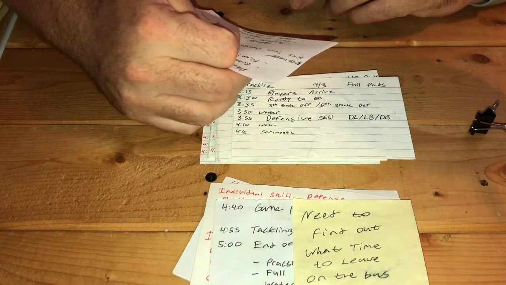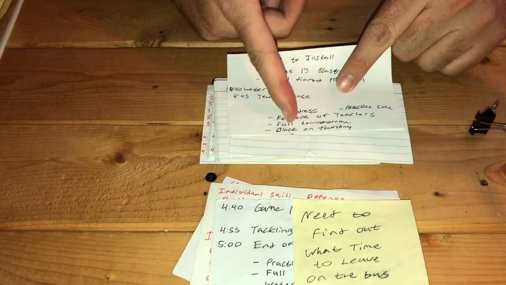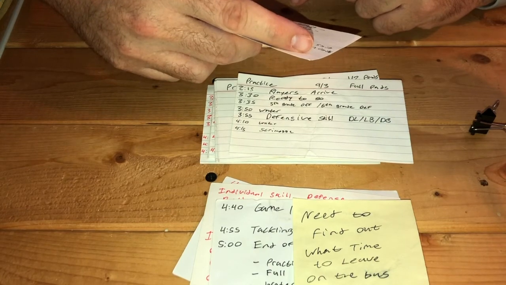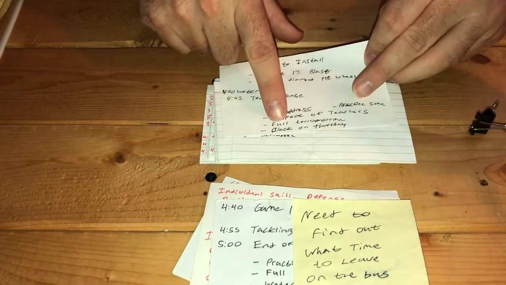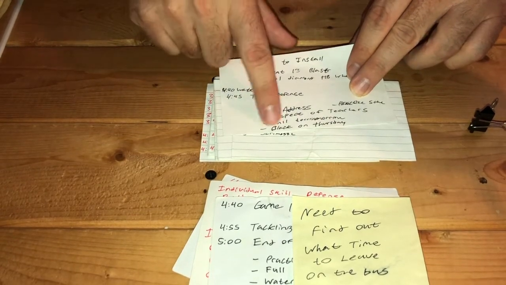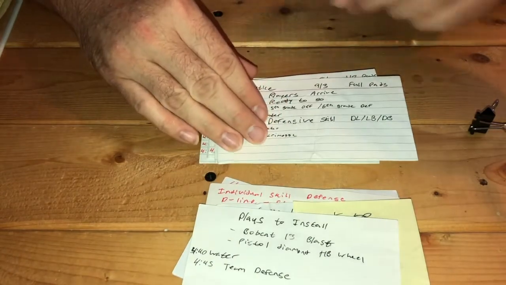Let's see. Full pads tomorrow, and then they were back on Thursday. Or black on Thursday? I don't know. Maybe that means, or maybe that was, I know what it was. They had different colored jerseys. So we were getting them to do that.